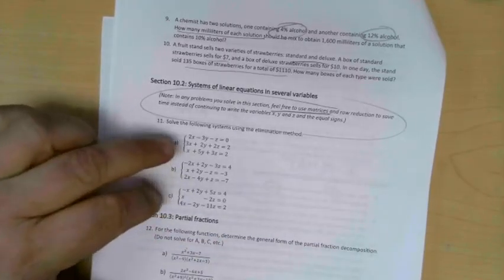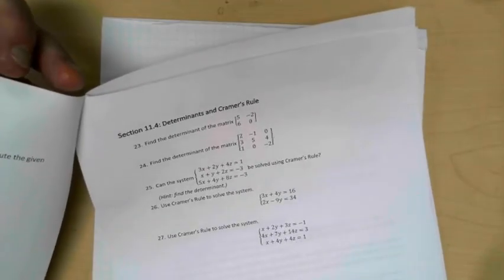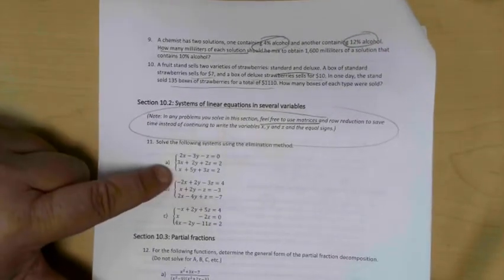So here's what I'm going to do. I'm going to actually solve all of these with row operations. And then when I get over here, I'm going to do this with something else. Maybe I'll do Cramer's rule. Okay? So I'm going to solve row operations with all of these. So this tells me solve them using elimination. So I'm going to do this.